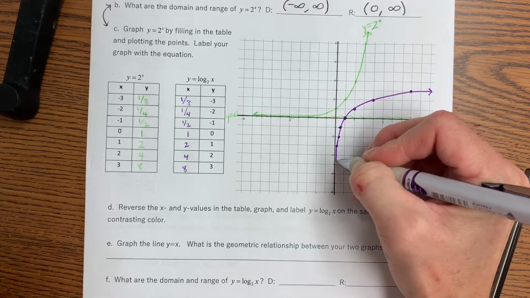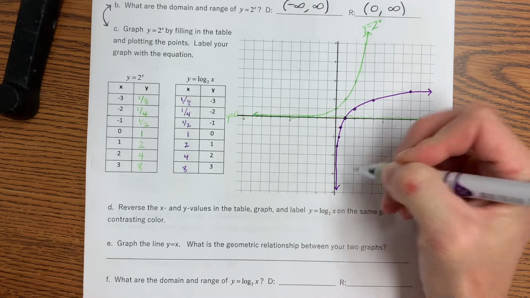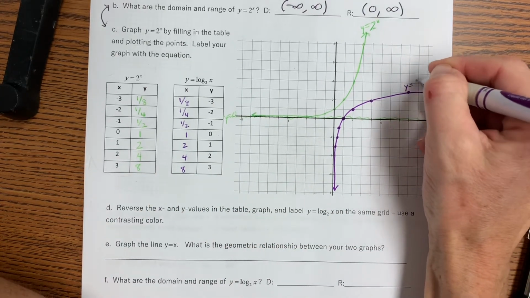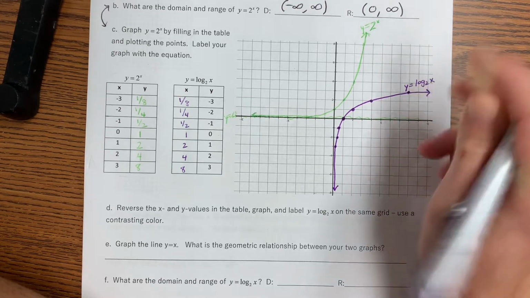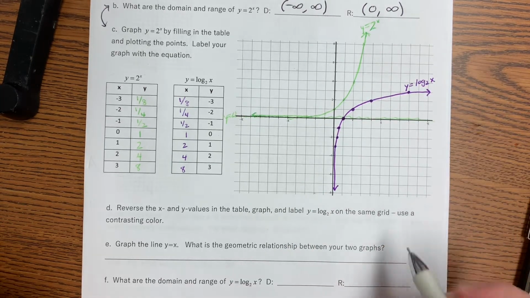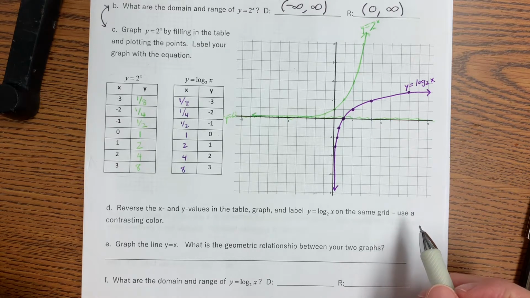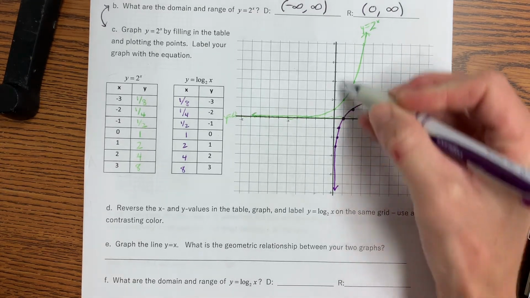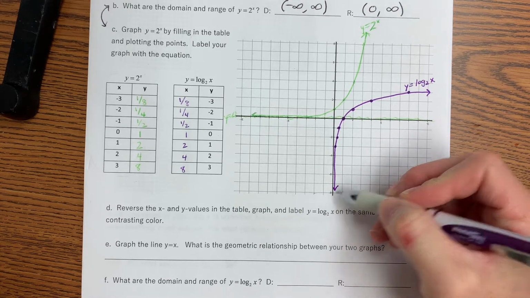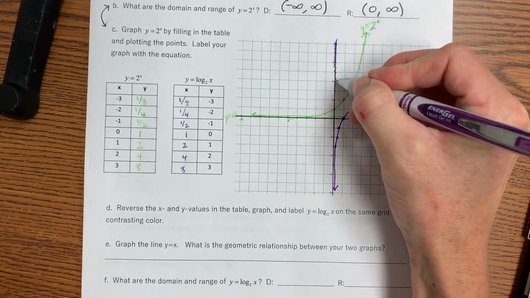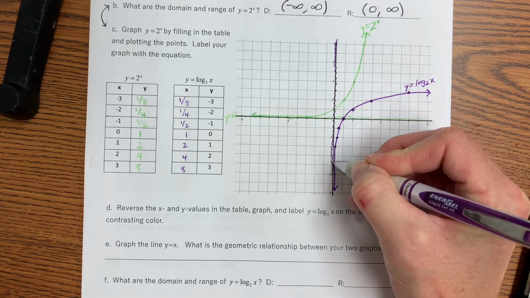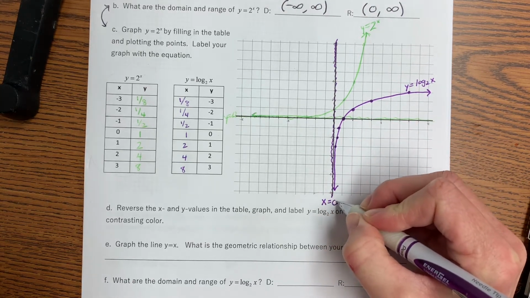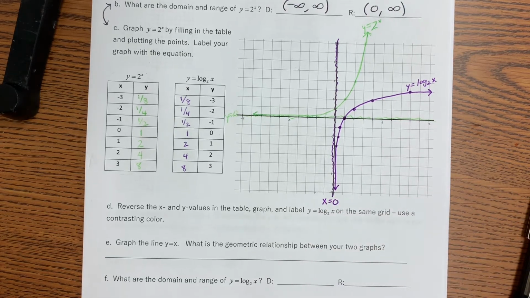All right, so here comes my graph of the log. And we generated it by it being the inverse of the exponential. So this is my y equals log base 2 of x. So make sure you label that. And then let's get the asymptote on. So if you notice, I made my graph go closer and closer to the y-axis. That is because that's an asymptote. So go ahead and squiggle in so that you can see, and let's label it. It's x equals 0 because it's vertical. So that's your asymptote for the log graph.